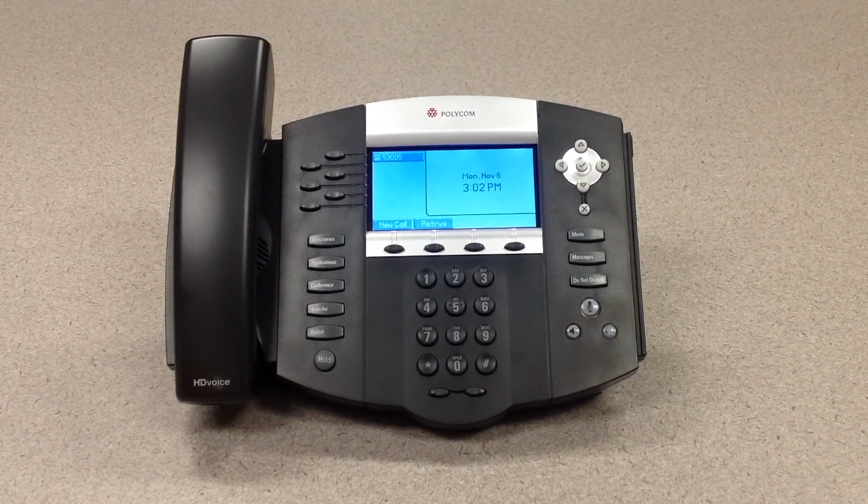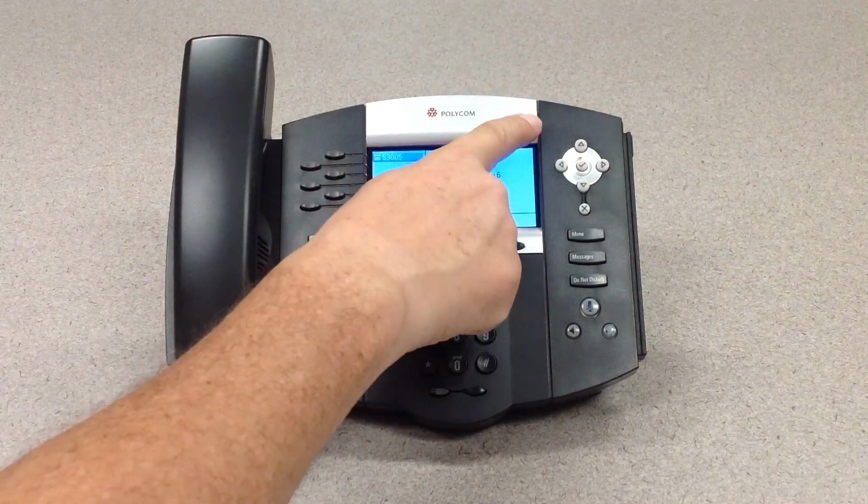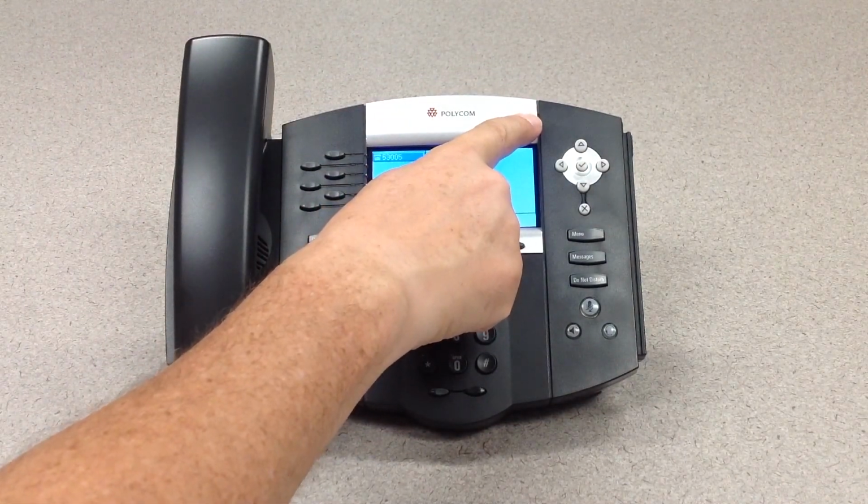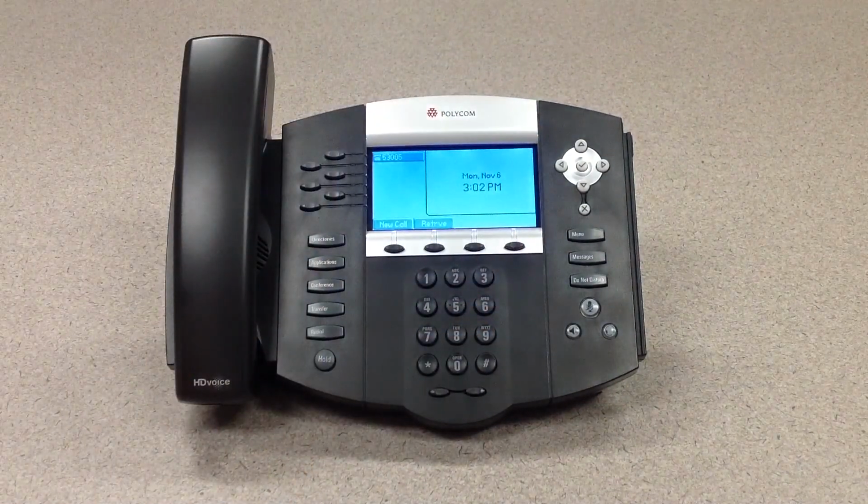Next to the display in the upper right corner is an LED indicator. It is clear now, but will flash red when you have a new voicemail or when the phone is booting up. Once you clear all new voicemail messages, the red light will go away.